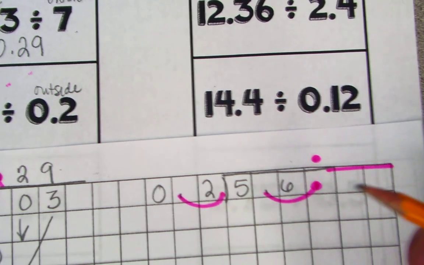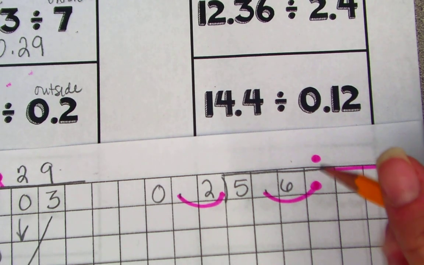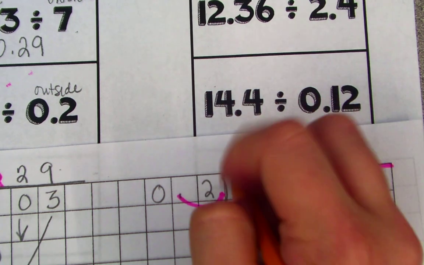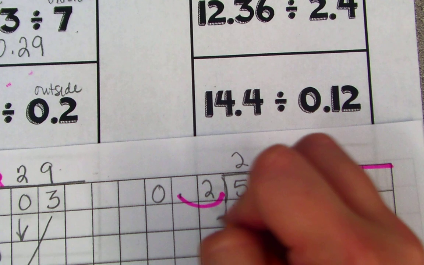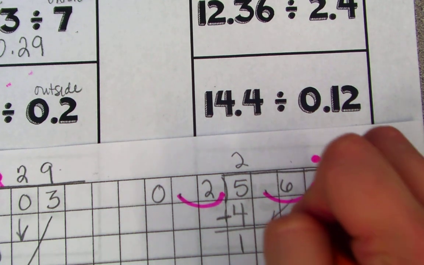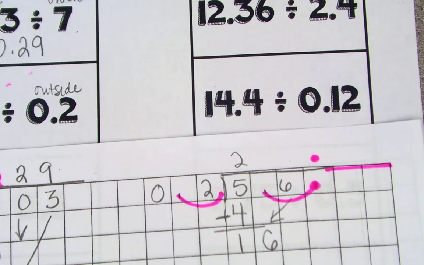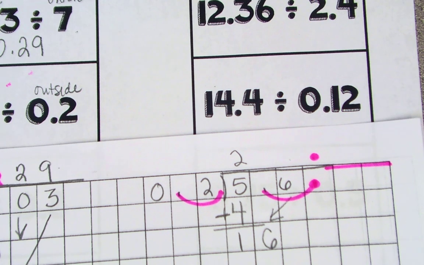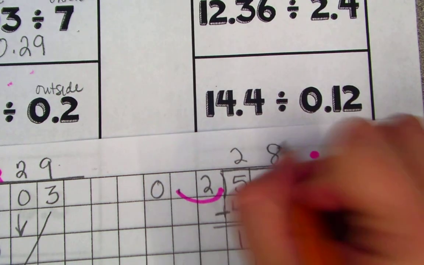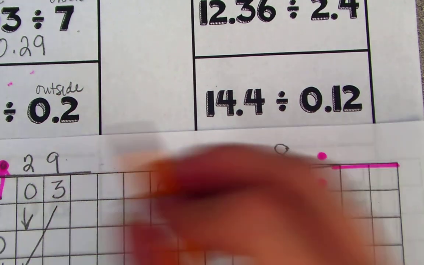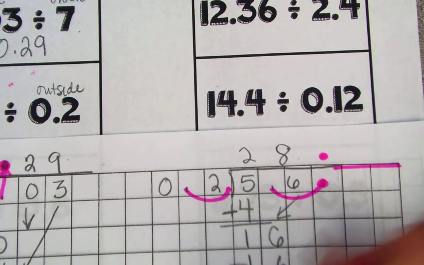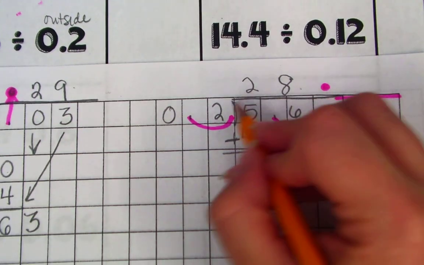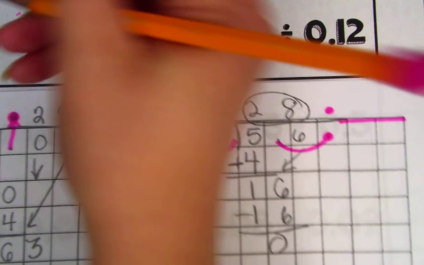2 can go into 5 how many times? 2. That gets you 2 times 2 is 4. Bring it down, subtract, you get 1. Bring it down, you get 6. 2 can go into 16 how many times? 8. Now, there is nothing over here, so it doesn't matter. So my answer is still going to be 28. That is my answer.